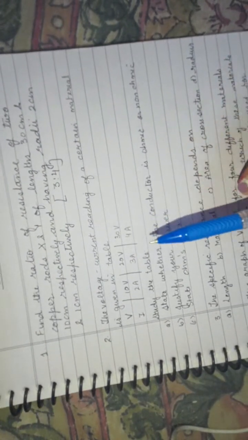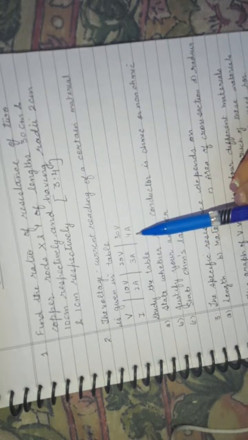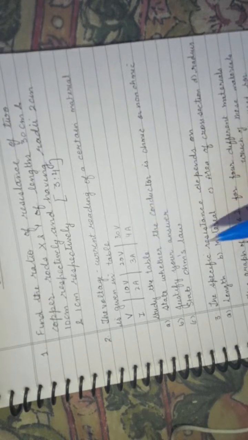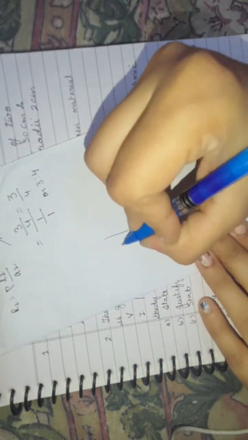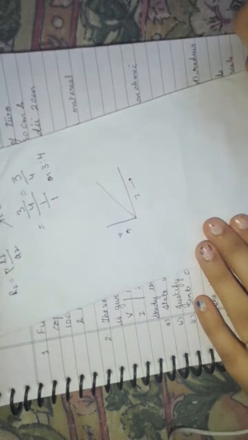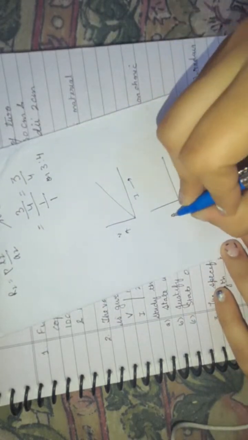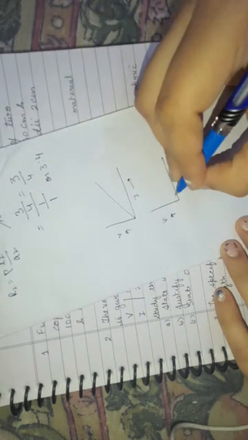Next question is, the voltage current reading of a certain material is given in the table. This question is taken from this year's board exam, ICSE class 10. So this question was asked there, the table was given to us, and they were asking, state whether the conductor is ohmic or non-ohmic. So remember, ohmic conductors would be the one where the voltage versus I graph would be a straight line, and non-ohmic would be the one where the V versus I graph would not be a straight line, could be any curve kind of a shape, right? So here they are asking, you have to study and then you have to tell.